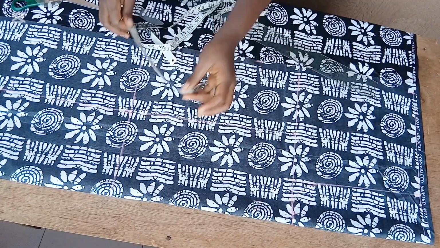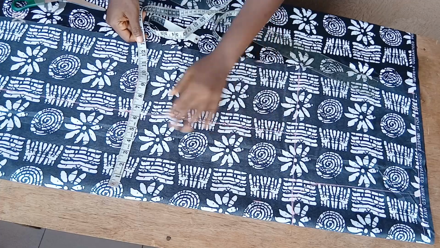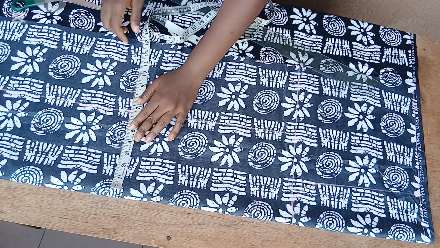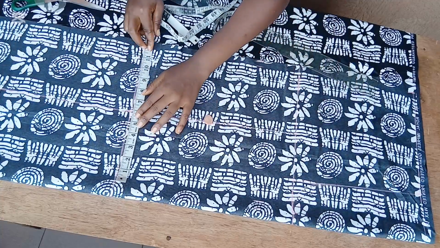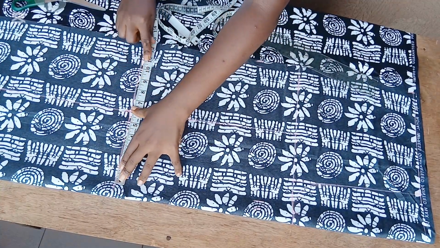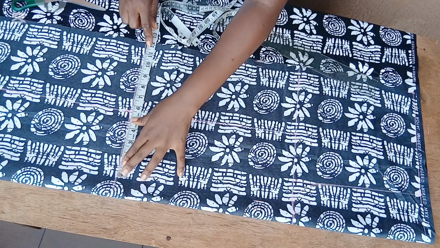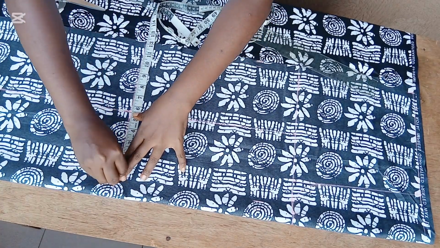So here I just added allowance there. The same thing I did at the upper side, that thigh side, I'm also doing at the knee side. I divide my knee by 2 and I also divide the result again by 2.